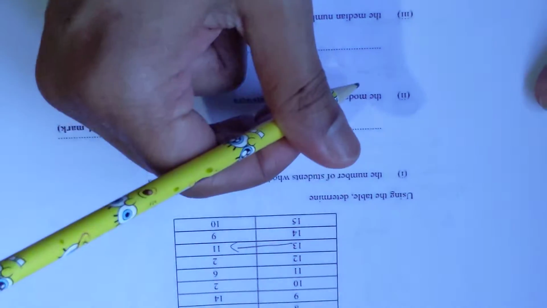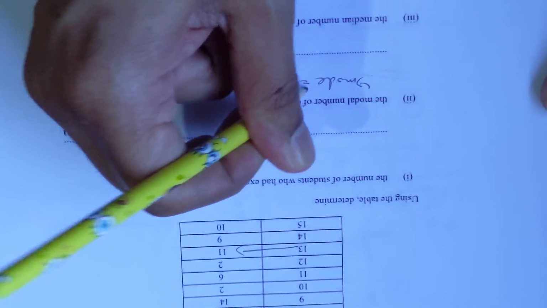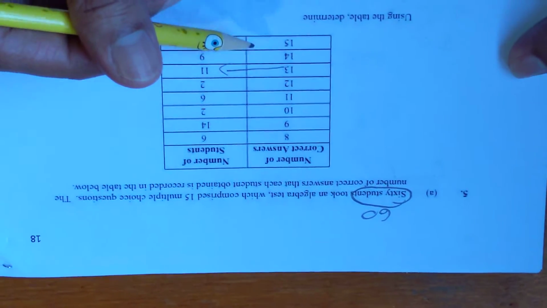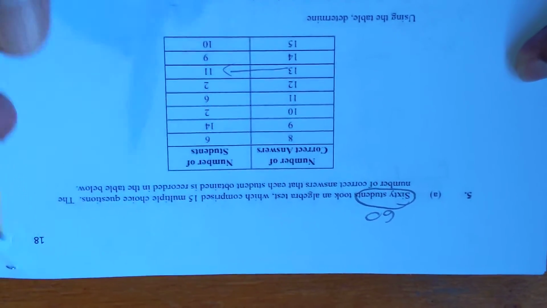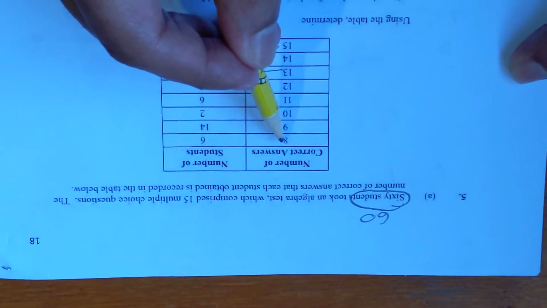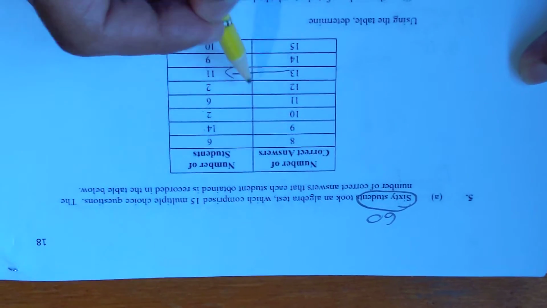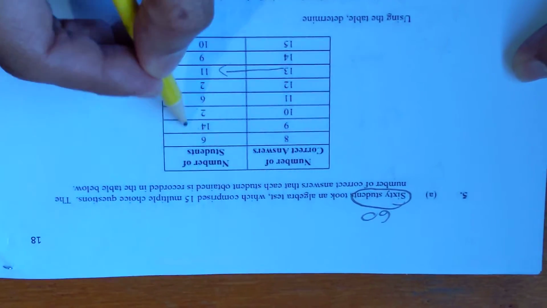The modal number of answers means the mode. The mode is the number that occurs the most. So which answer occurred the most? Now don't get fooled and say, hey, look, 15 is the most. No. Which answer occurred the most? 6 people scored 8. 14 people scored 9. That's how you read it. 2 people scored 10, and so on. So which score did the most people get? The 14 is the biggest on this side.